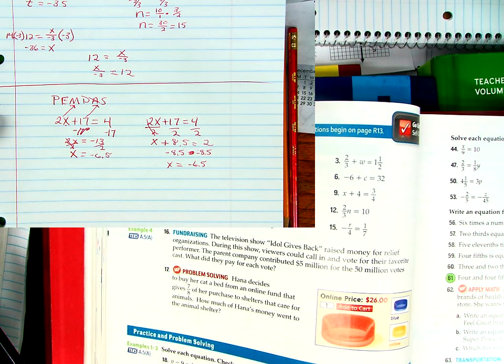This is a much more efficient way to do it. So when you're solving multi-step equations, first look for the things that are being added or subtracted. Take care of those first if you can. Then do the divide and multiply.